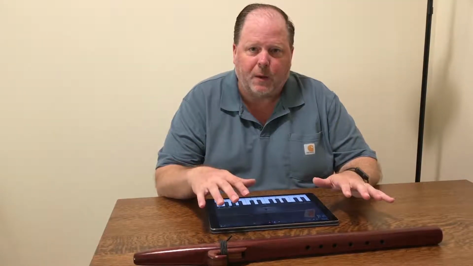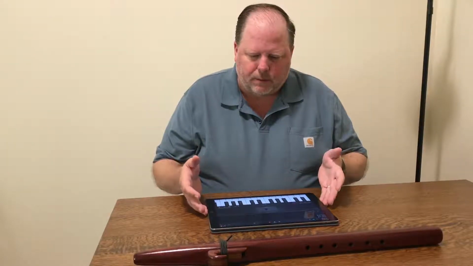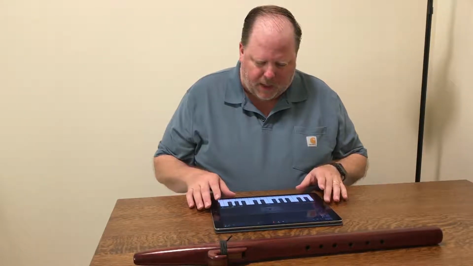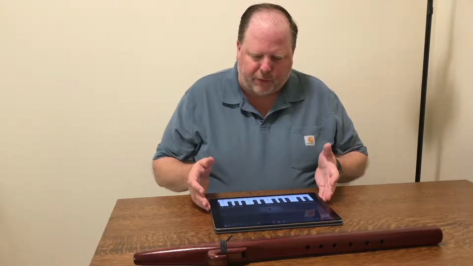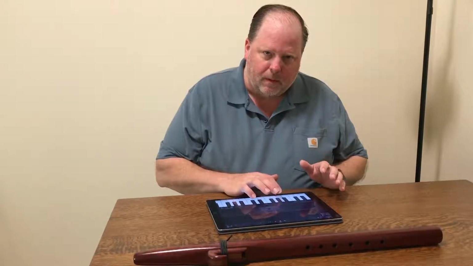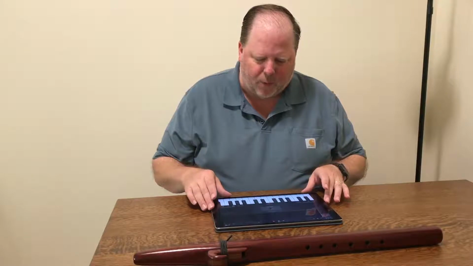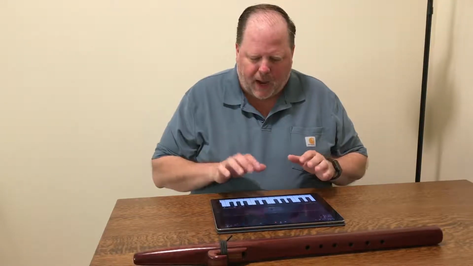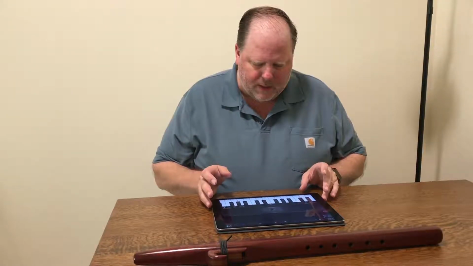I like a full-size keyboard. My background is in piano and in playing keyboard, so that's familiar to me, but I also like the touch sensitivity of this iPad screen. It makes it possible to hit notes with various degrees of intensity and force, so you can get louder and softer playing just by how hard you're tapping on those keys on the screen here.